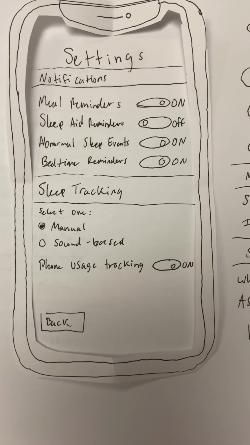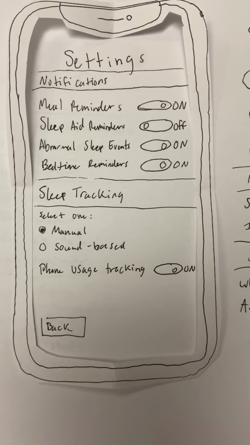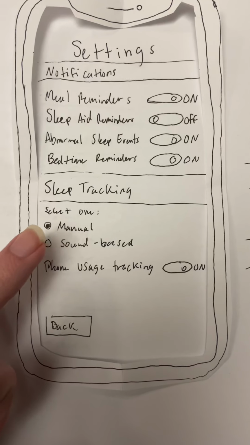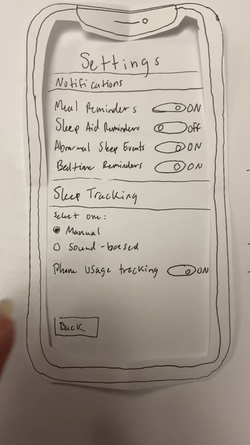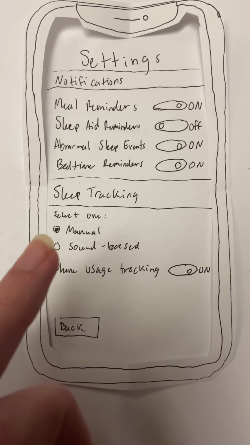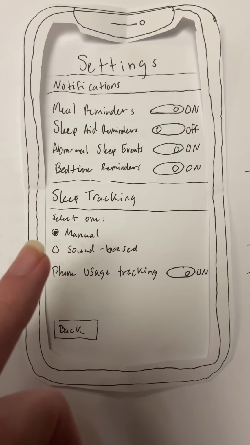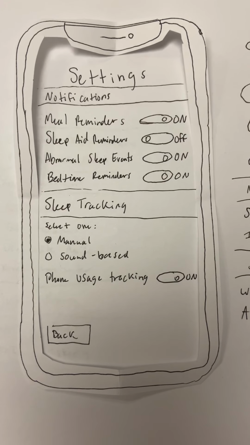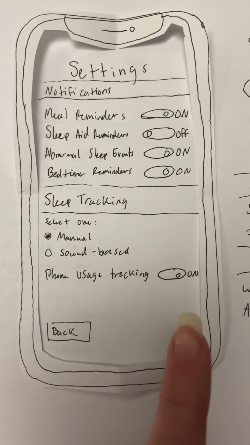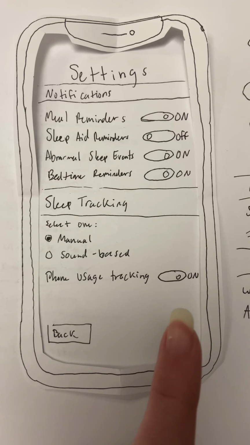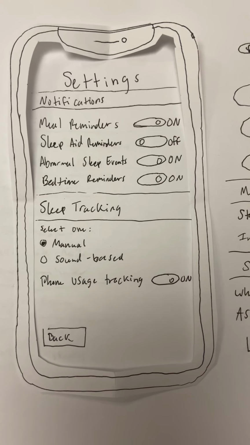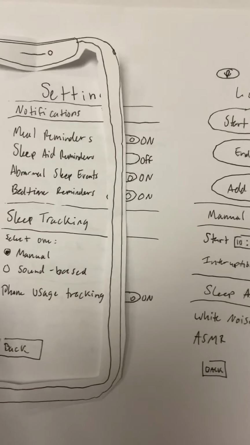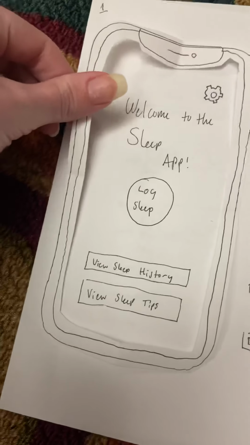Then we have sleep tracking to select what type of tracking you would like to use. You can either select to manually input your own times and stuff like that, or you can have this app kind of listen to you while you sleep to figure out how your sleep is going. And then you can have it track your phone usage, which has been proven to be a big factor in sleep. Okay, so then if you're done with that, you can hit the back button. It'll take you back to the home screen.